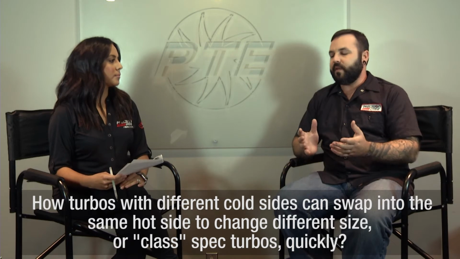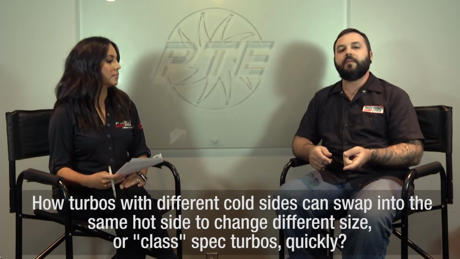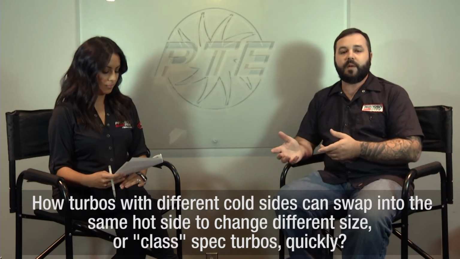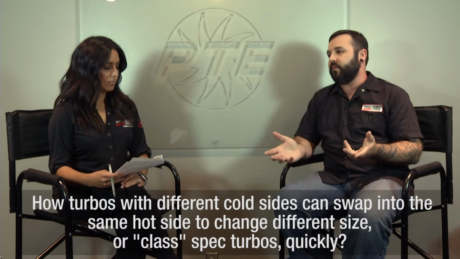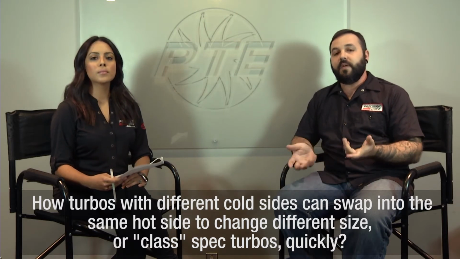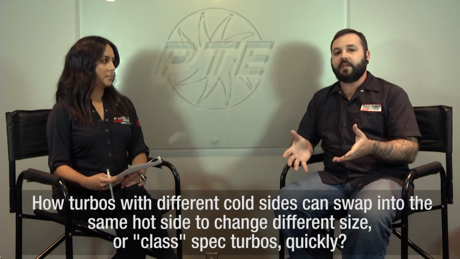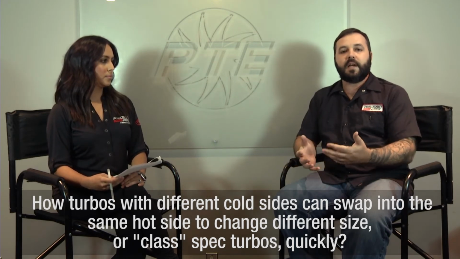So you could use the same 103 exhaust wheel on both an 88 compressor wheel and a 98 compressor wheel and be legal for both X275 and World Cup Finals, depending on the weight of your car. And it's as simple as just taking the V-band off, leaving the housing attached to the hot side, and just pulling the center section and putting the new one in, tighten the new V-band clamp back up.